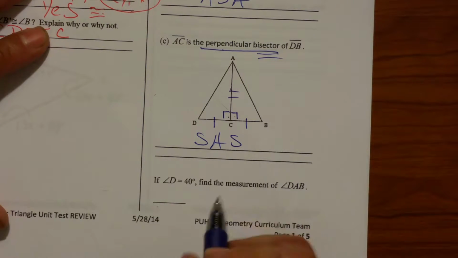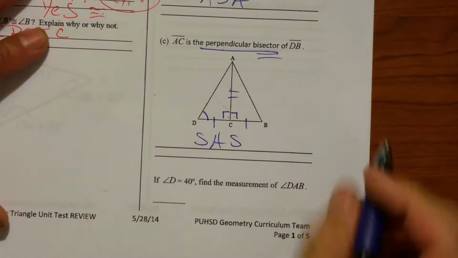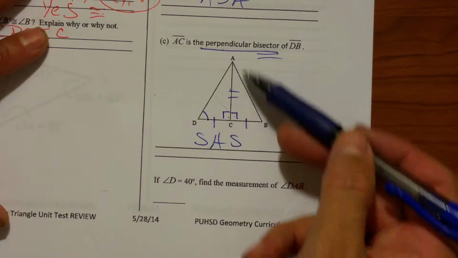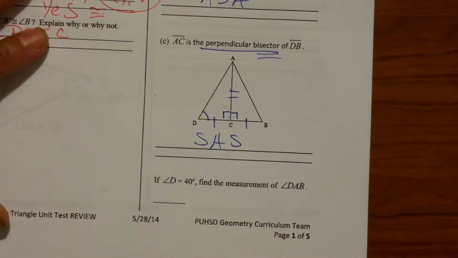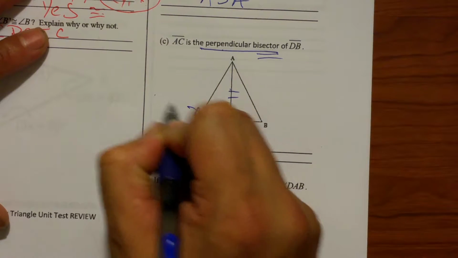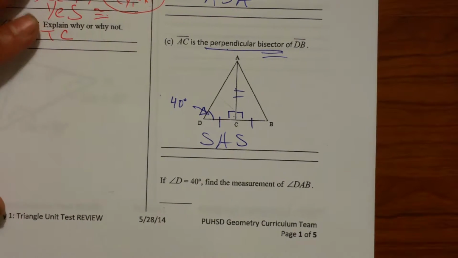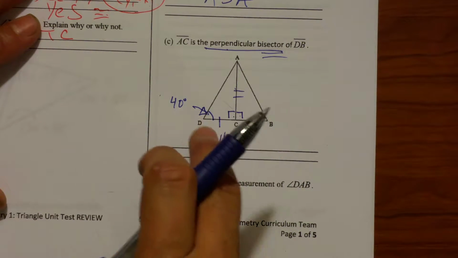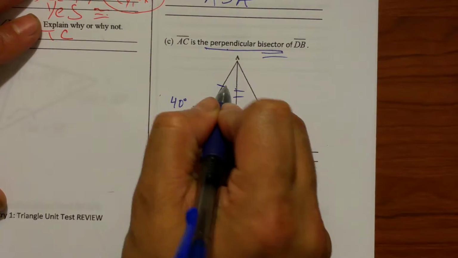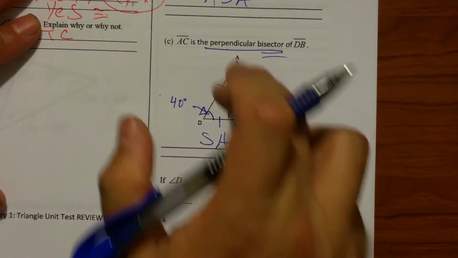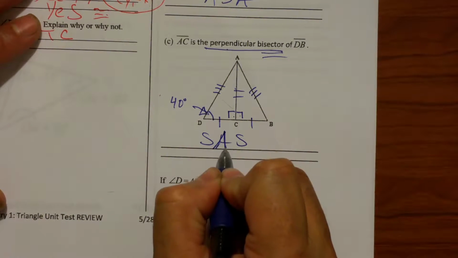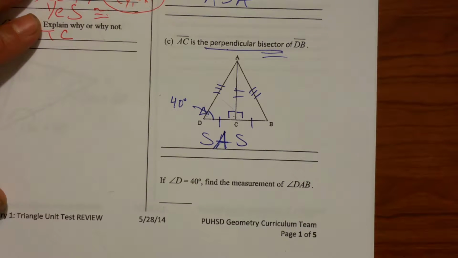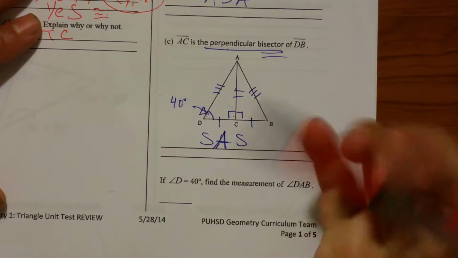So if I'm taking a look at this, it says angle D is 40. So that's 40. And find the measure of DAB. So DAB, it's going to be the big one up here. So a couple things we know here. So we know that is 40 degrees right there. Now, in these type of things, I know that AD is going to be congruent to AB. We've already proved that they're congruent using side angle side. Now, if this is 40 over here, so overall the triangle itself, so let me trace out the triangle itself, the big triangle.